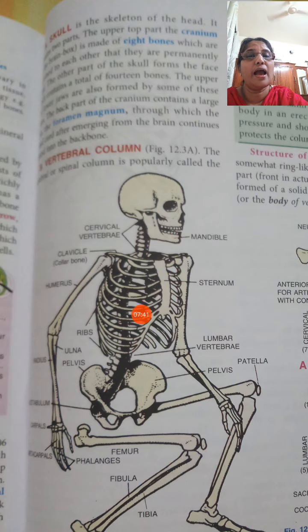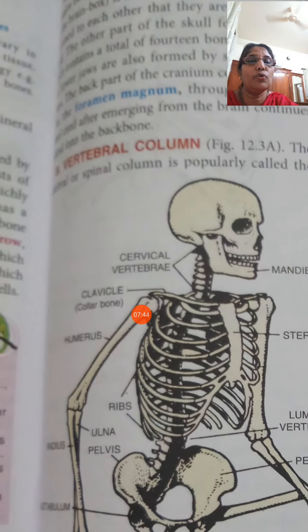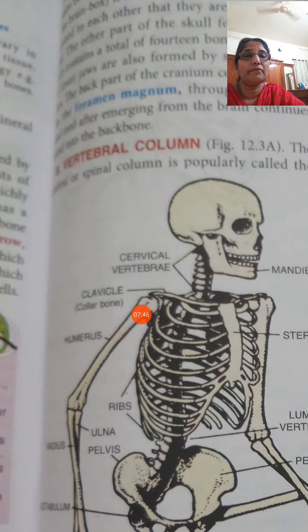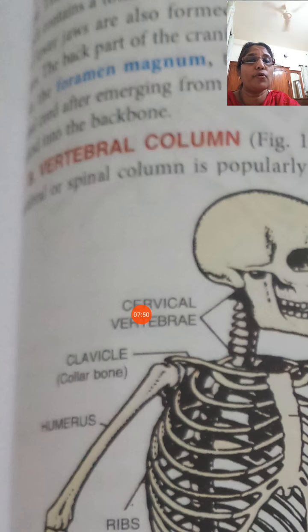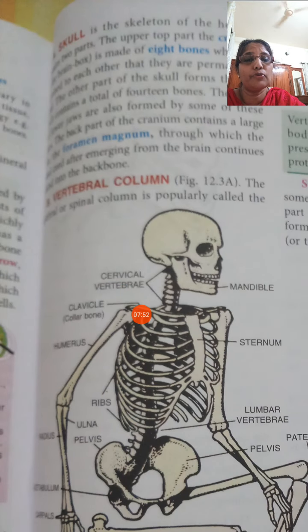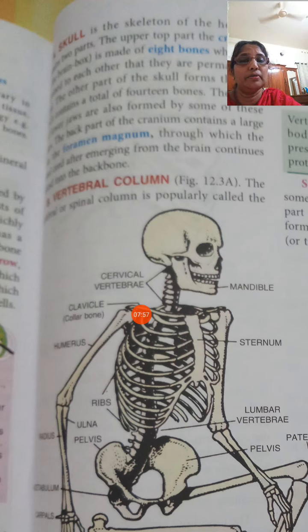The skull has a large hollow at the back side. Through it, our spinal cord is coming out. That opening is known as the foramen magnum. Through that foramen magnum, our spinal cord is coming out.